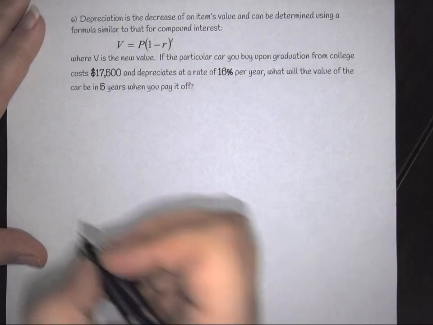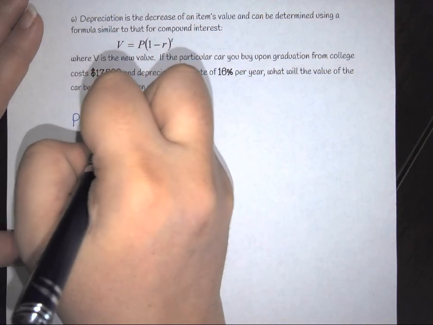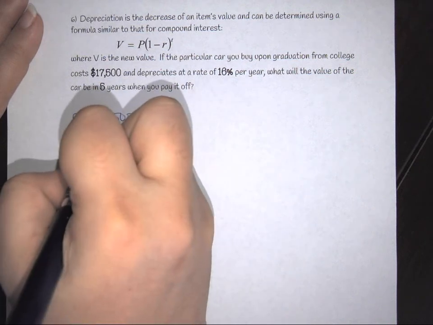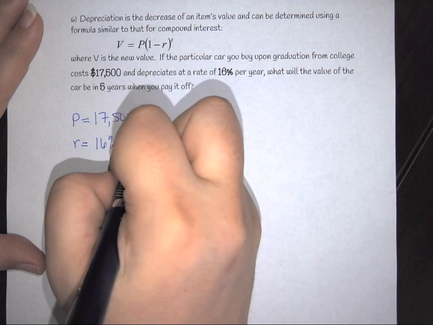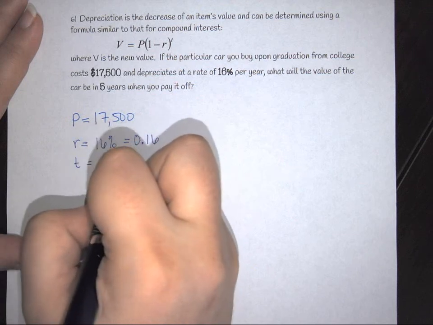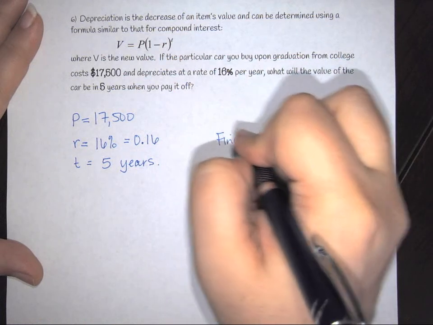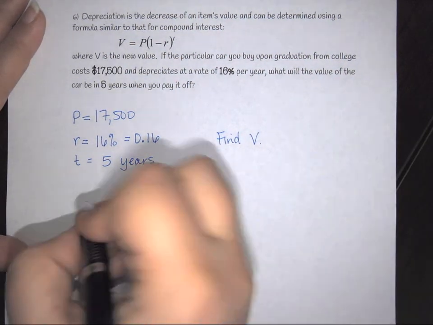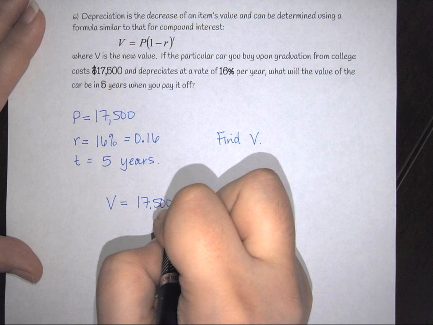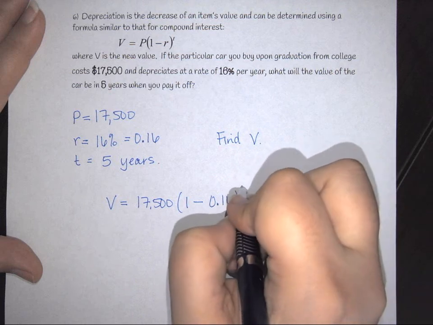So what do we know? Well, we know P is going to be the cost of my car, so $17,500. I know R is going to be the rate, which was 16%, so as a decimal is 0.16. And then T in this case is going to be 5 years. So what's missing is we have to find V. So we need to plug it in. V is equal to $17,500 times 1 minus the rate, so 0.16, raised to the 5 years.